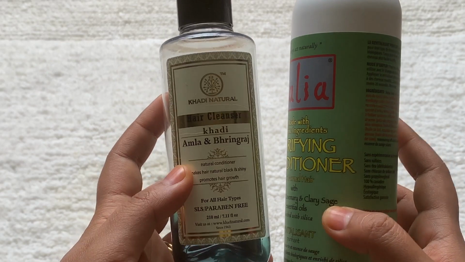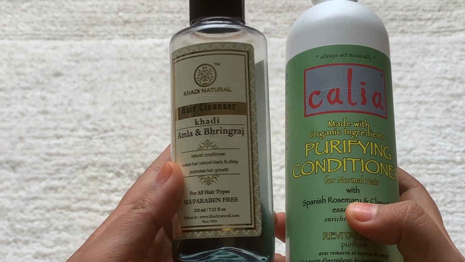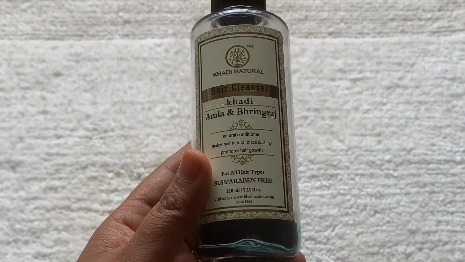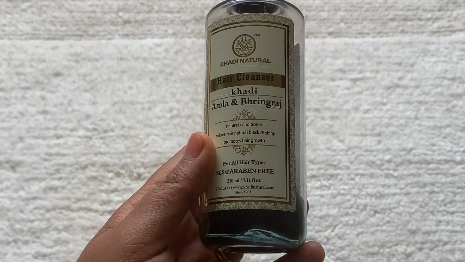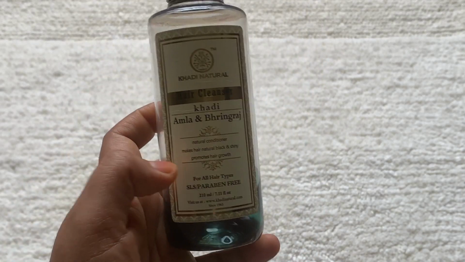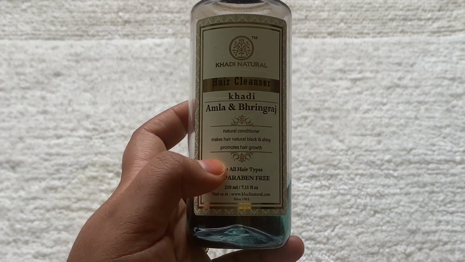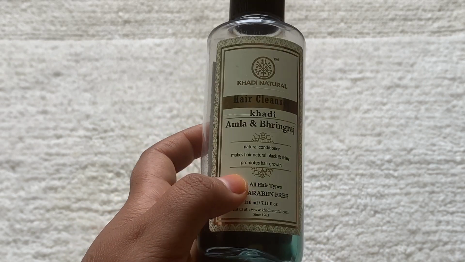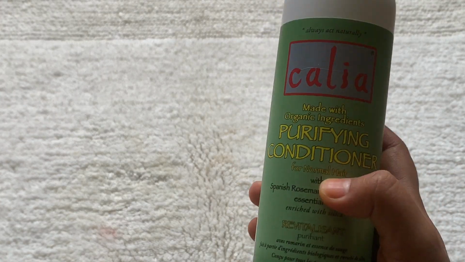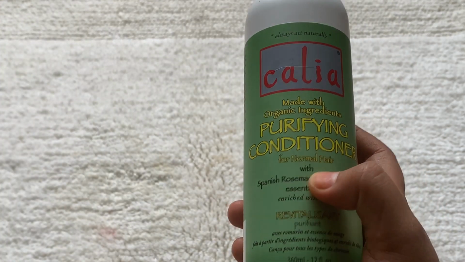So these are my shampoo and conditioner which I used after my Methi Kalonji hydration hair mask. This is the shampoo which I used, and this is again from Khadi Natural, and it is their Amla and Bhringraj. I got it when I was visiting India. It's almost getting finished. This is such an amazing shampoo if you are considering getting a shampoo for your hair. They have a lot of options available, and this is the conditioner which I used. It's from Kalia Natural. I don't have a Khadi conditioner, so this is what I used.